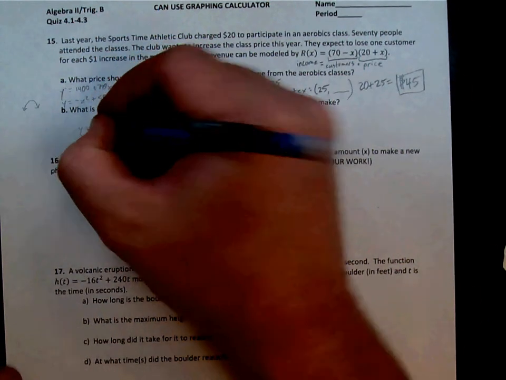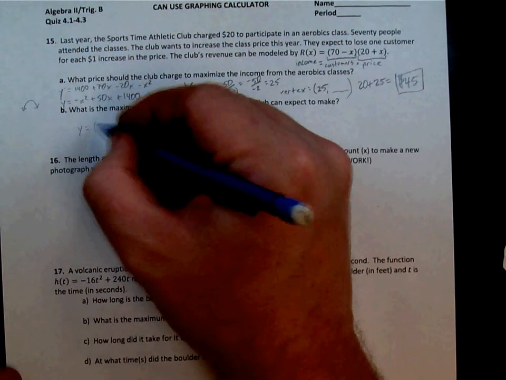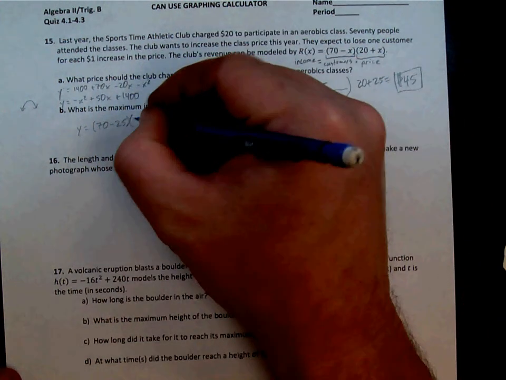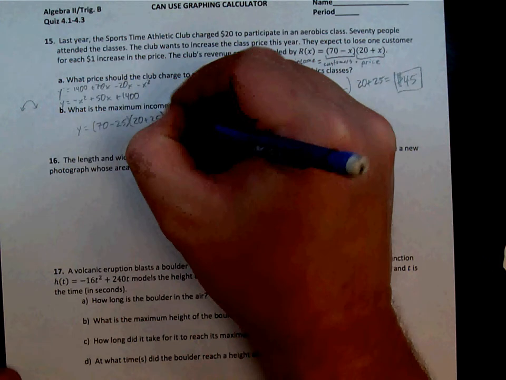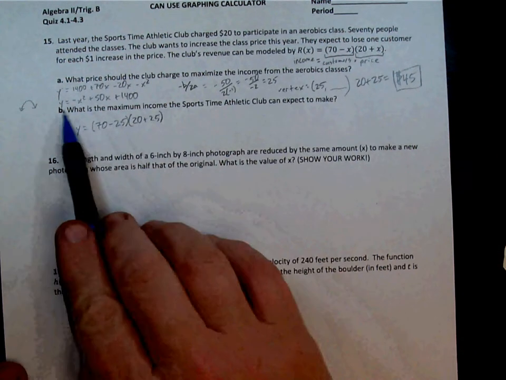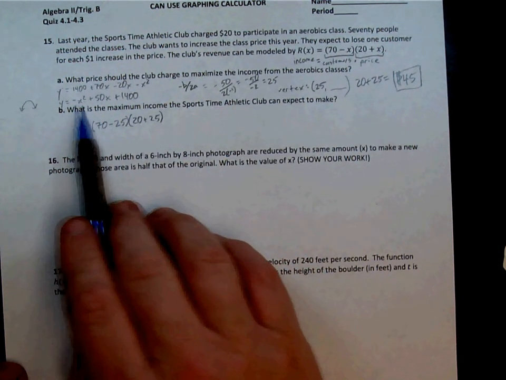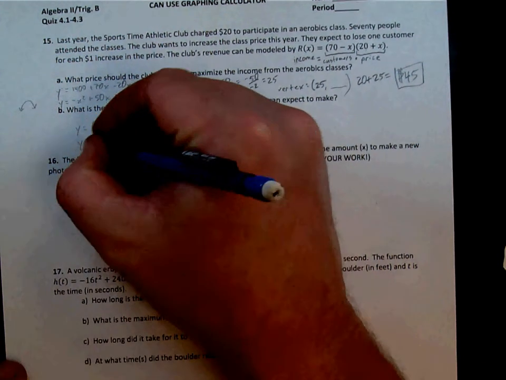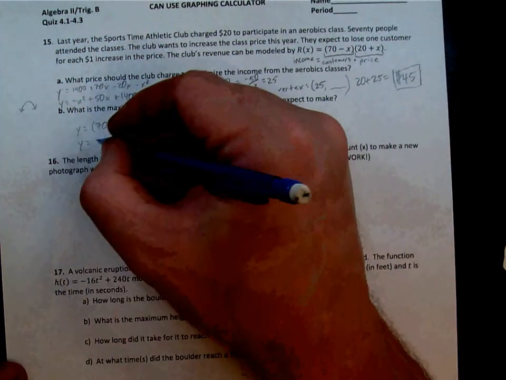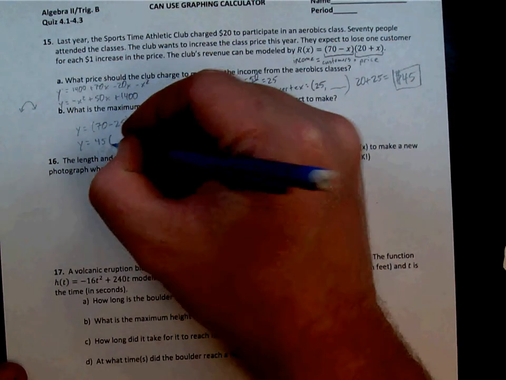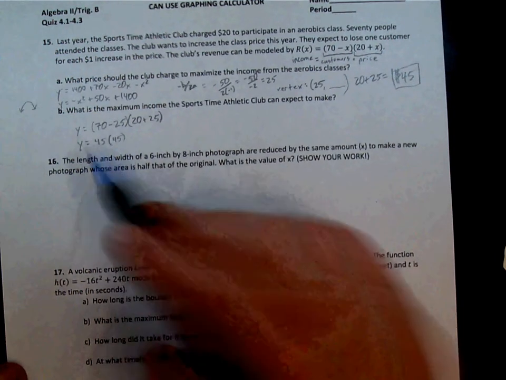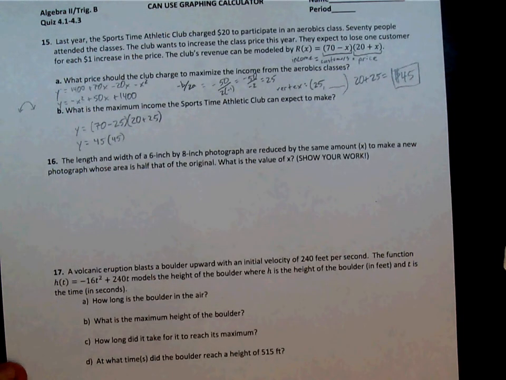So I'm doing 70 minus 25 times 20 plus 25. I can plug it in here, or I could plug it into this negative x squared plus 50x plus 1400. It doesn't matter. They're going to give me the same answer. I kind of like this idea here. 70 minus 25 is 45. 20 plus 25 is 45. So I'm charging $45 apiece for 45 people. Let's figure out what that is.